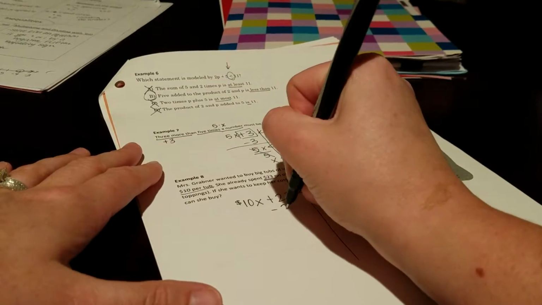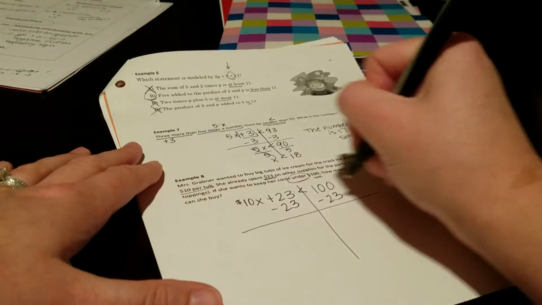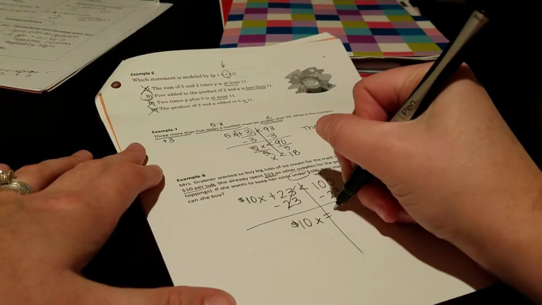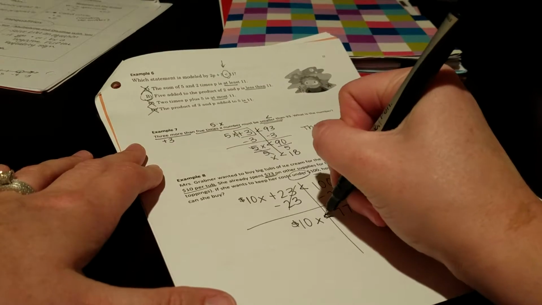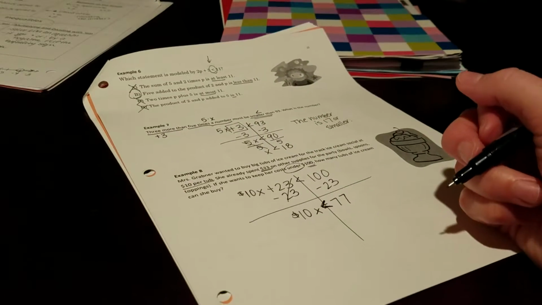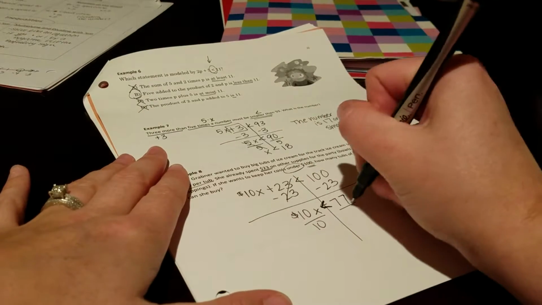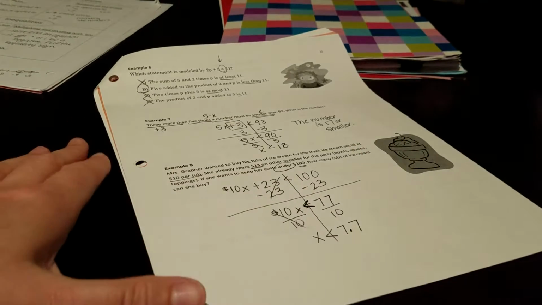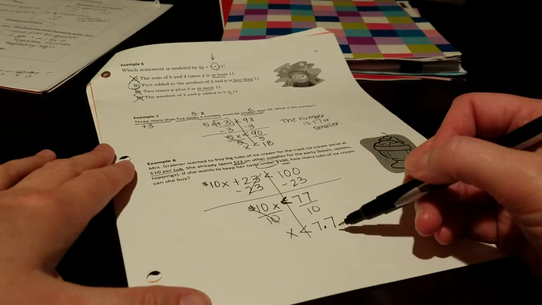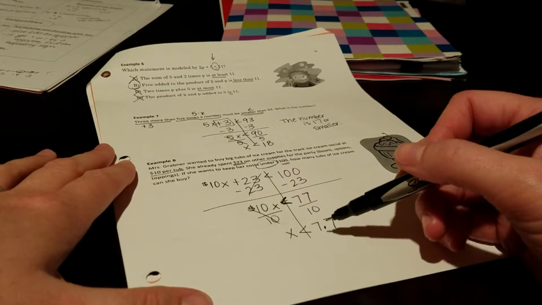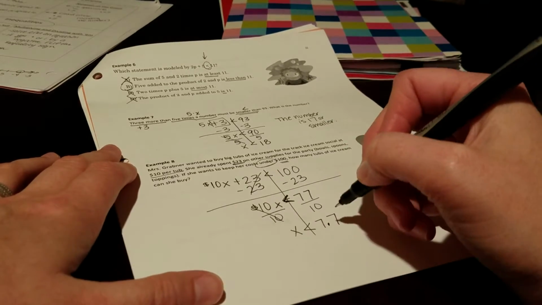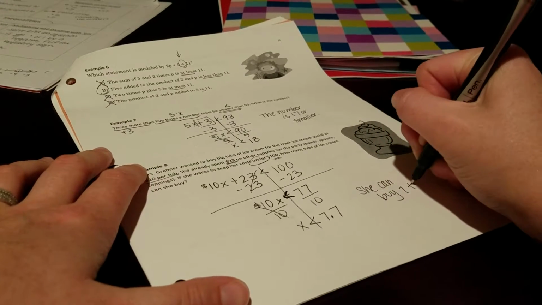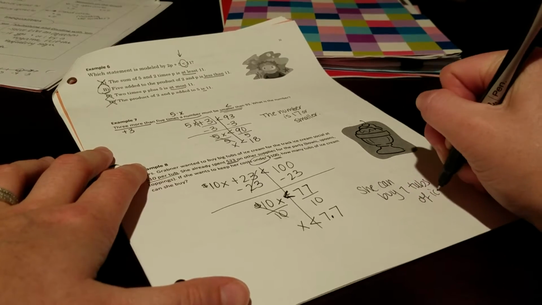So if I go ahead, minus 23 then, so I get 10x, if I take away 23, I get 77, not equals, is less than, see, I do it too. It's less than 77, divide by 10. I'm going to get x is less than 7.7. So how many tubs of ice cream can I buy? What's the next smallest whole number that's under 7.7? Hopefully you're saying 7, so she can buy 7 tubs of ice cream.